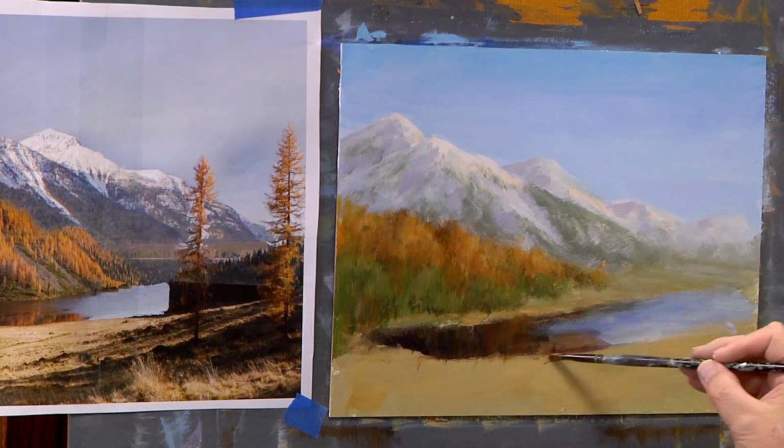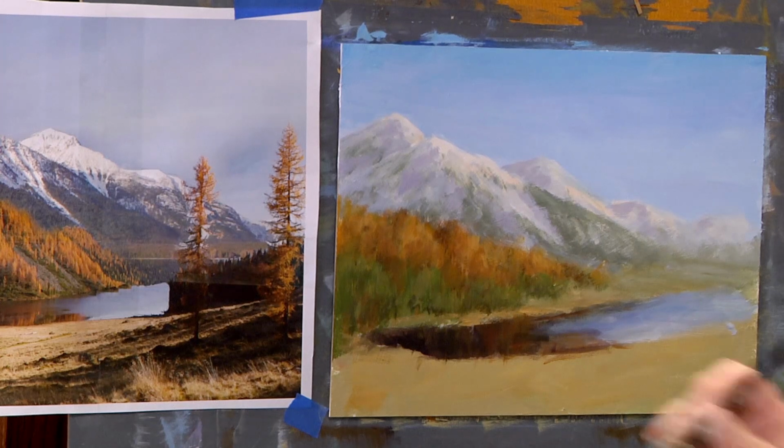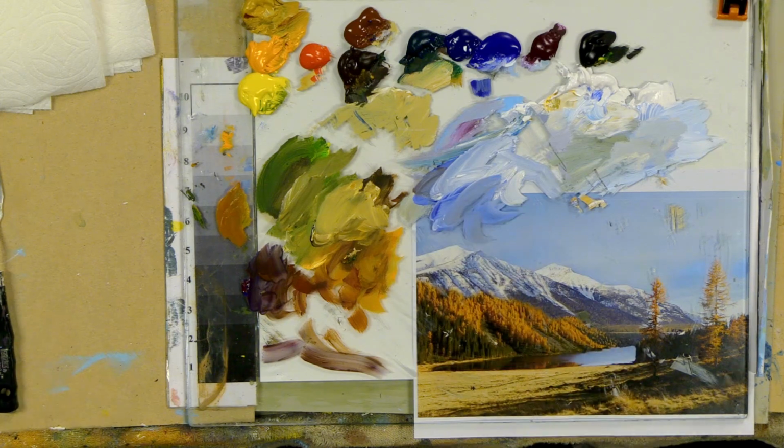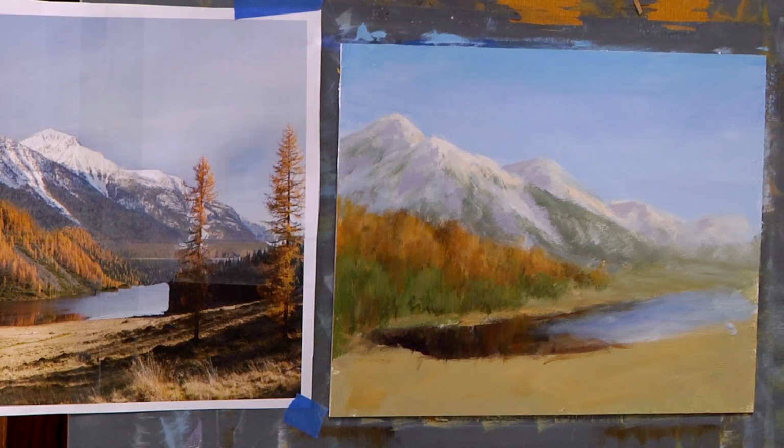That would help that. Okay, don't get too wrapped up in details here, Dave. So we'll capture a little bit of that look here, and leave some of that.